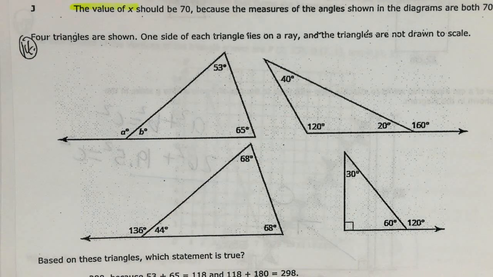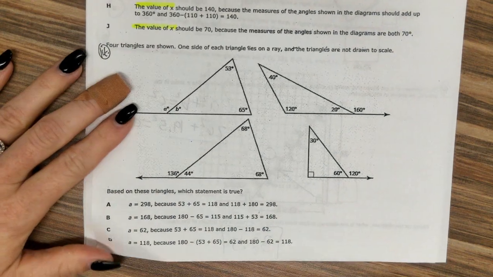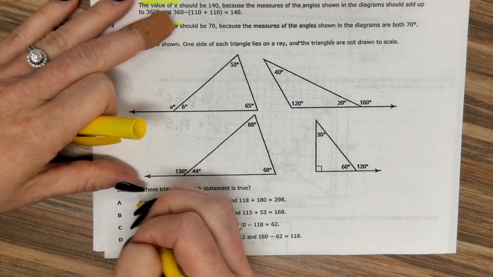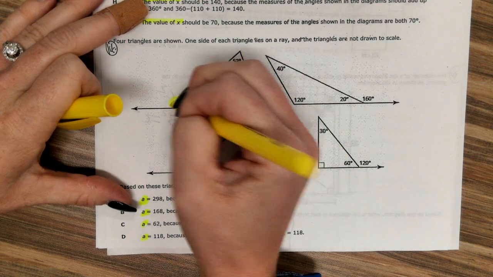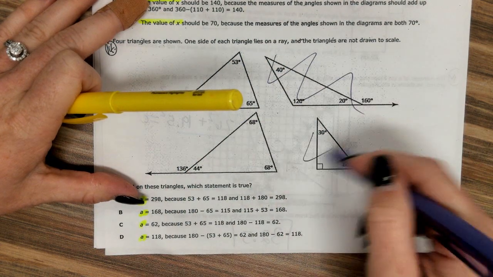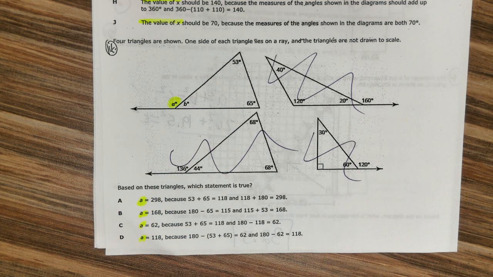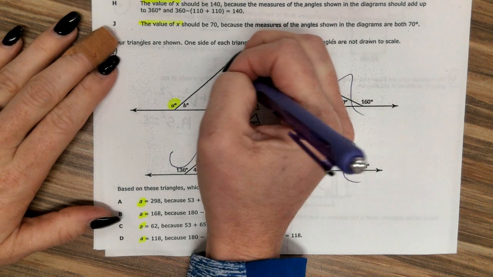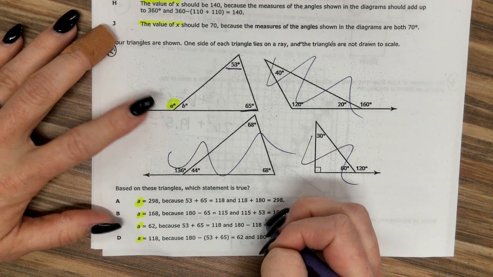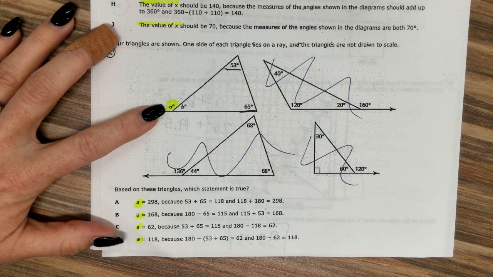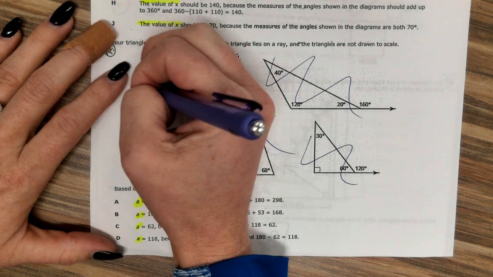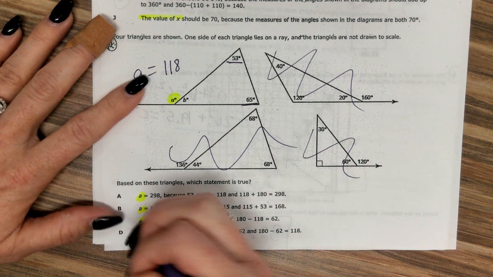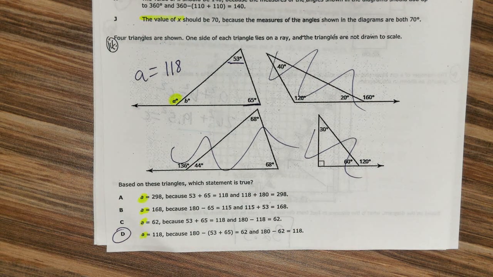Okay, then the last question, number 14. What is every answer choice talking about? The value of A. Which picture has A in it? Right here. So I do not need these pictures. We learned that the exterior angle theorem says that these two values add up to equal A. So what is 53 plus 65? 118 is the value of A. So the answer was D.